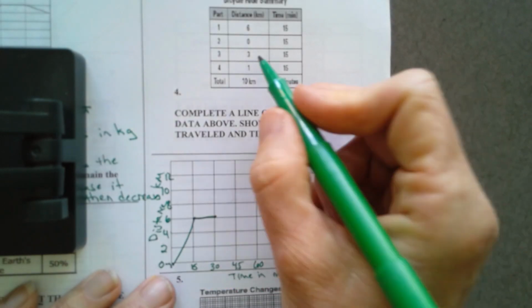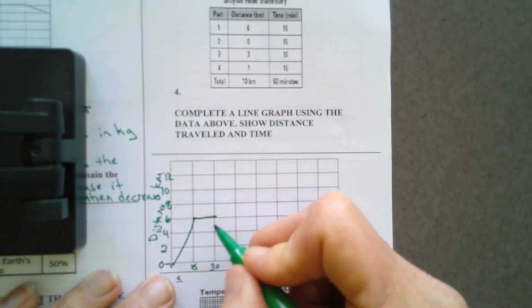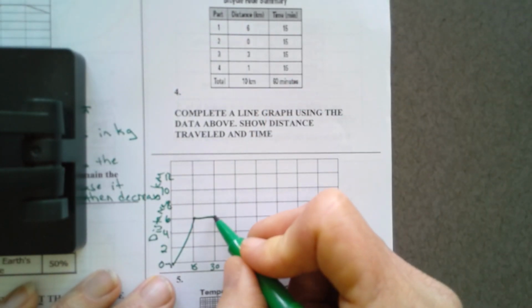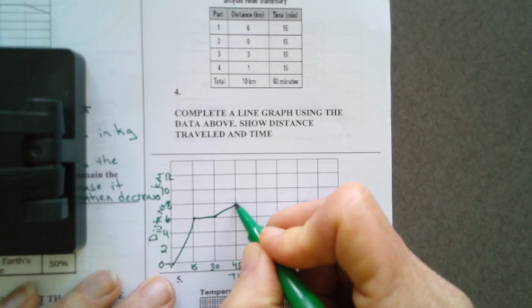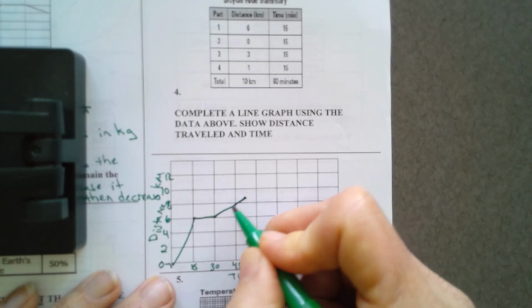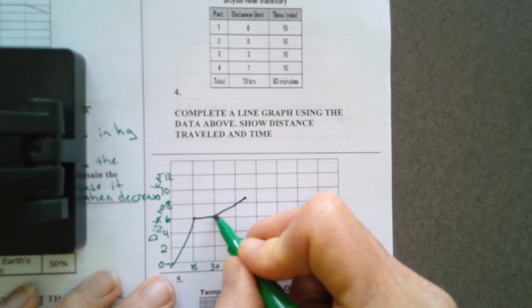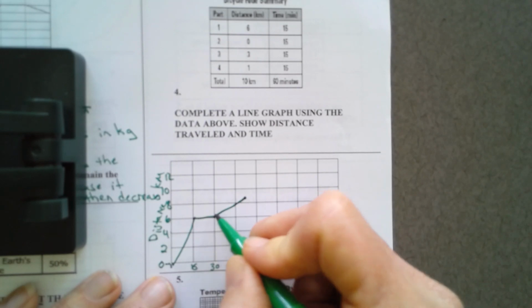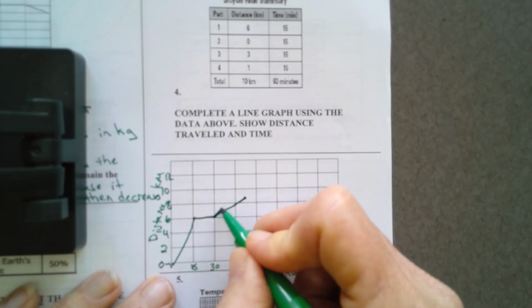The next 15 minutes, I travel 3 miles. So there's my 2, and then I go about halfway. Oh, let's see. Actually, I would go by 2, but I need to stay on my 15-minute time frame, so it would look more like this.